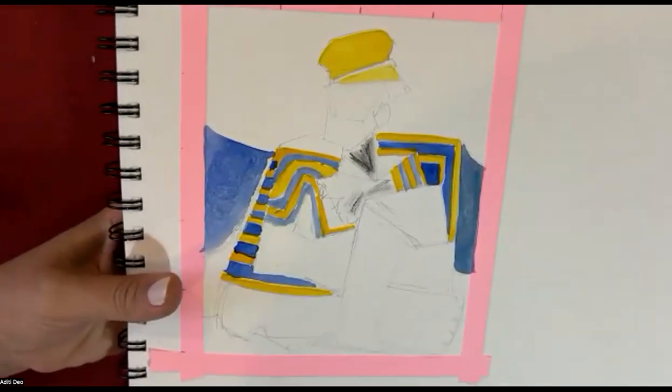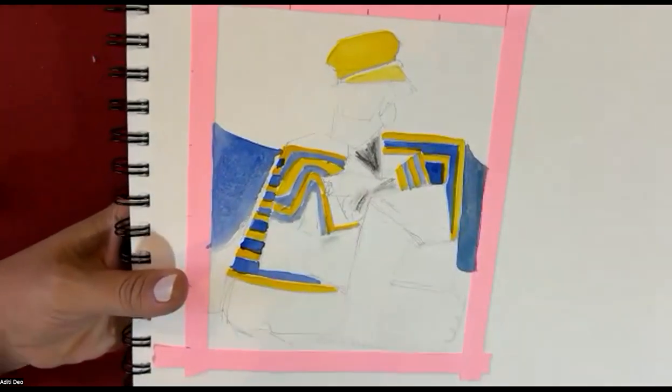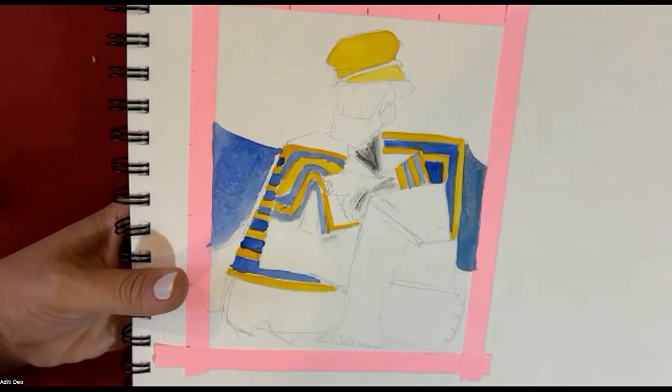So remember, never throw out your brushes. You never know what technique you might use them for.